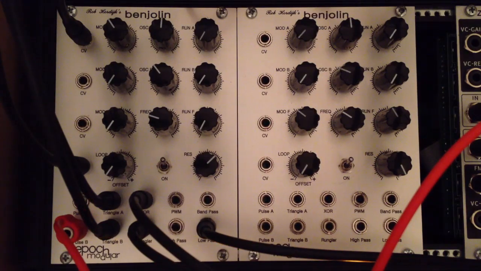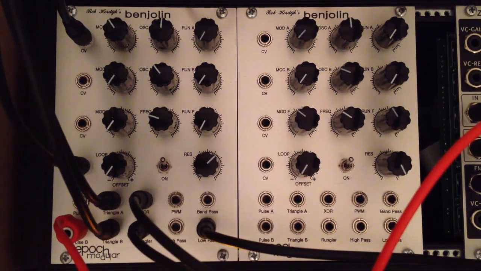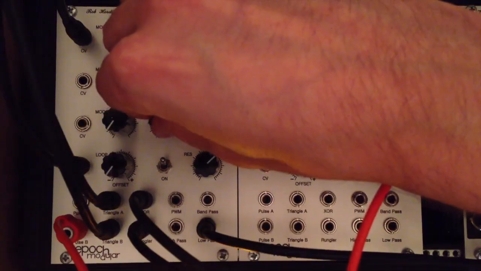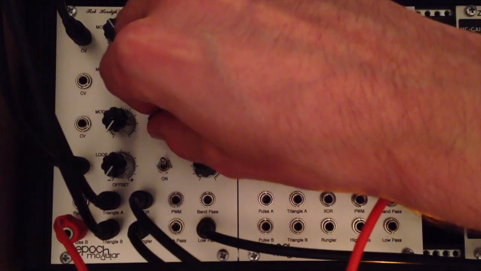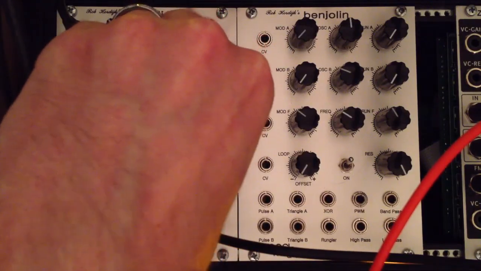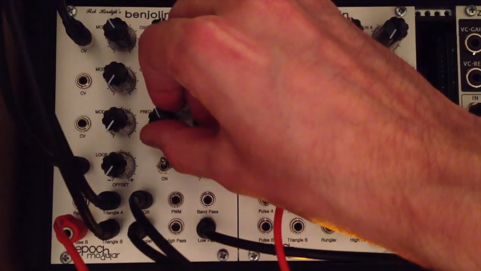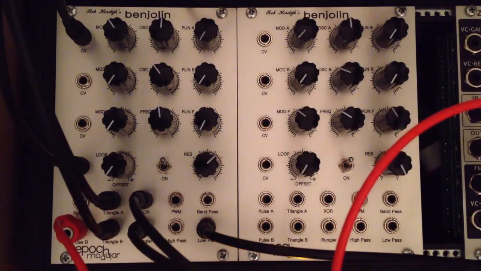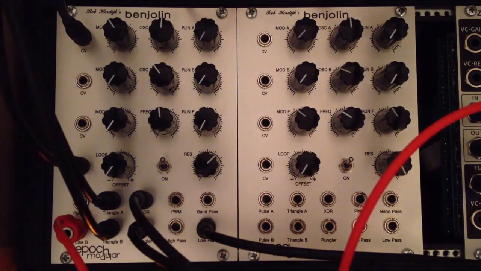So I'll slowly build this up for you and then tweak a little bit on the Benjolin and let you see for yourself. Right now we're just listening to the Benjolin low pass out. I'm going to bring in the kick drum.